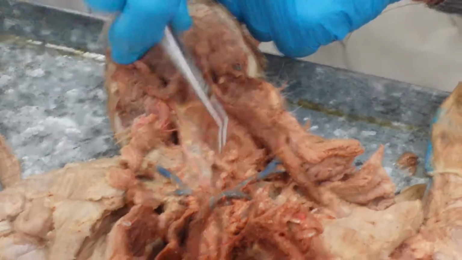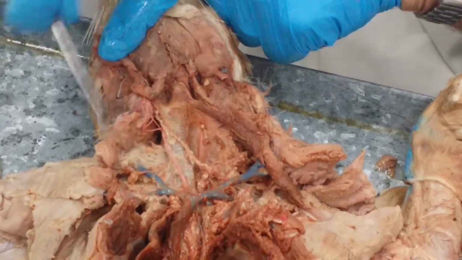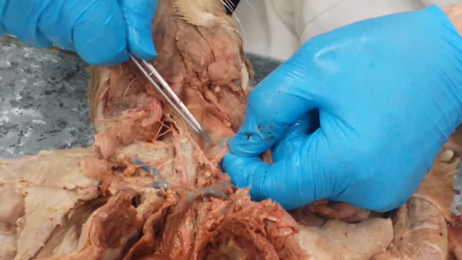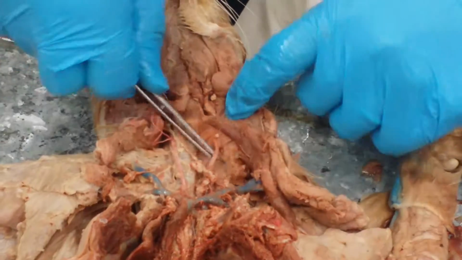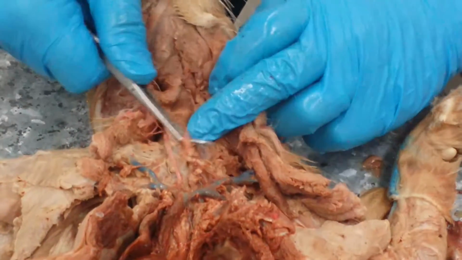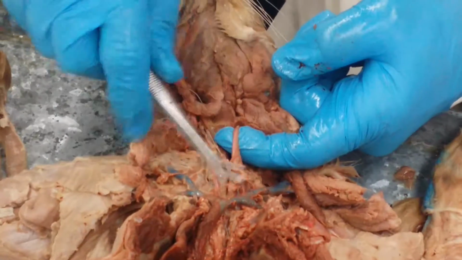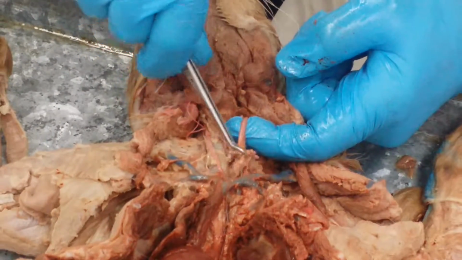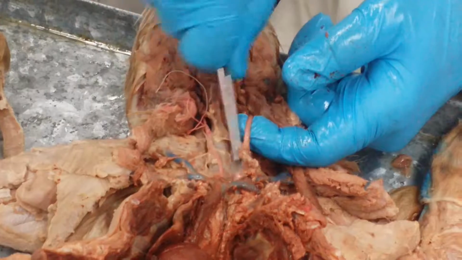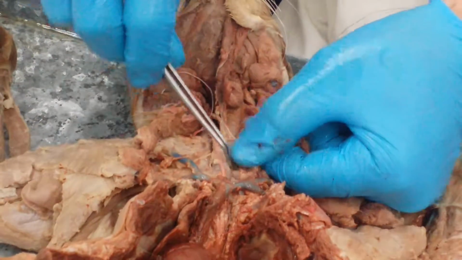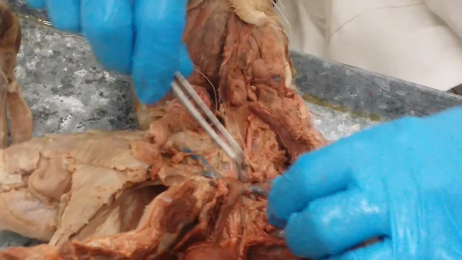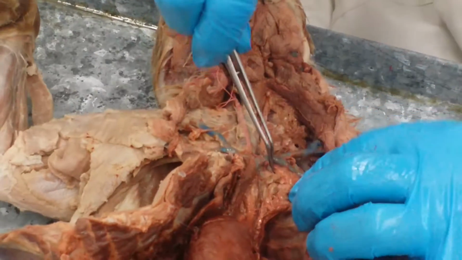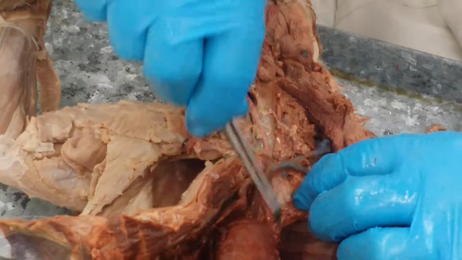That's not it. Is this it? Yeah, there it is. There's your left common carotid. And if you look, what's it from? That is the left common carotid. There it is.